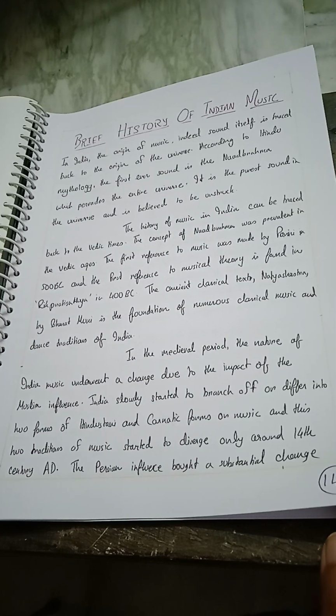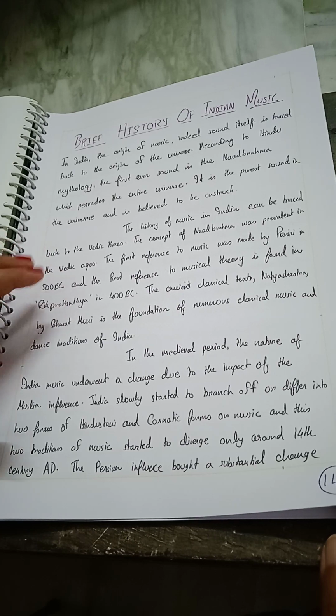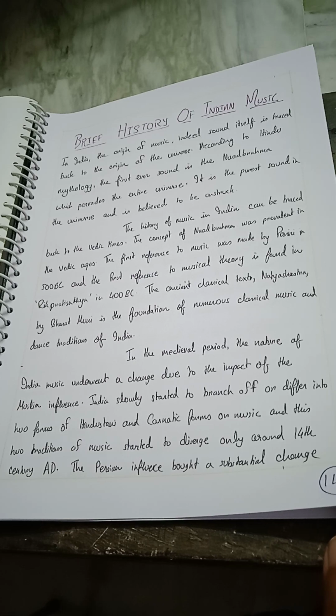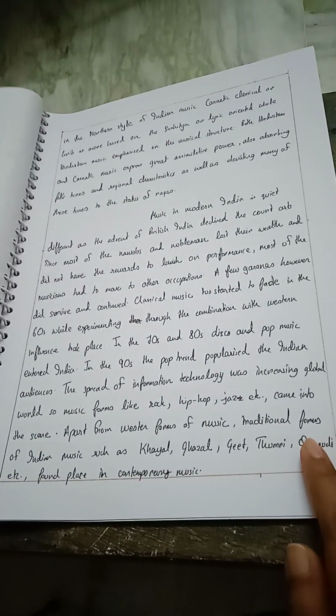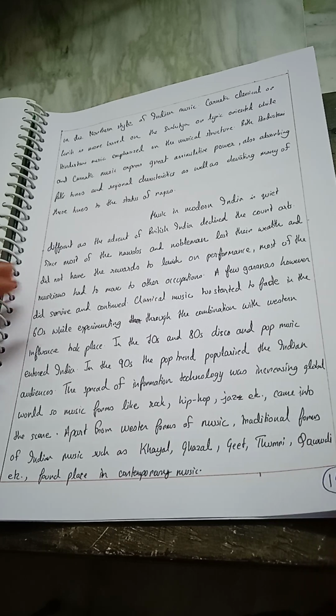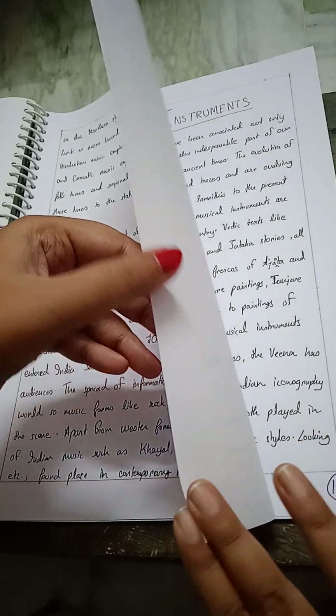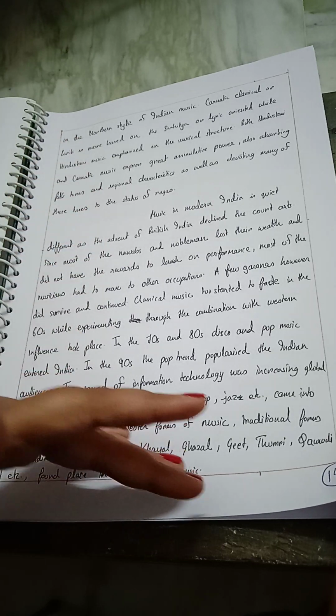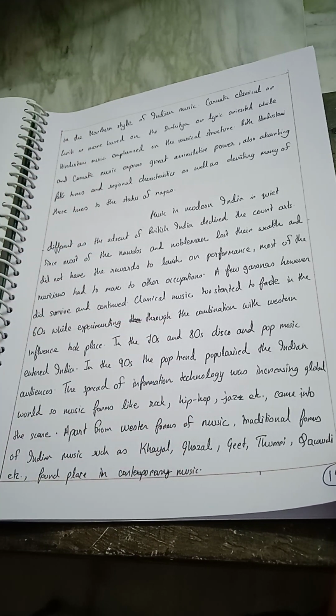This is the part where you have to give a brief history of Indian music. For me it is three pages long, because obviously, as I am writing about the history of Indian music, it has to be a little bit long. So for that reason you have to write all throughout. I have just written here from the 70s. As you can see here, I have given the 70s and 80s, up to the 90s.